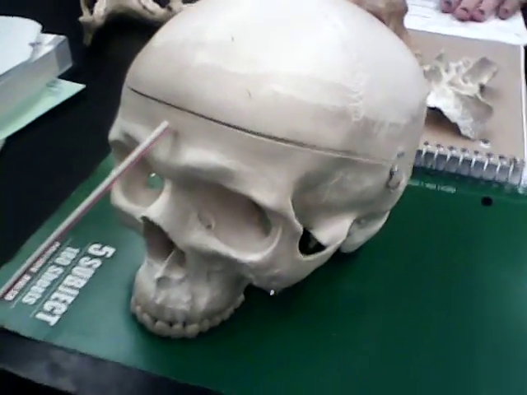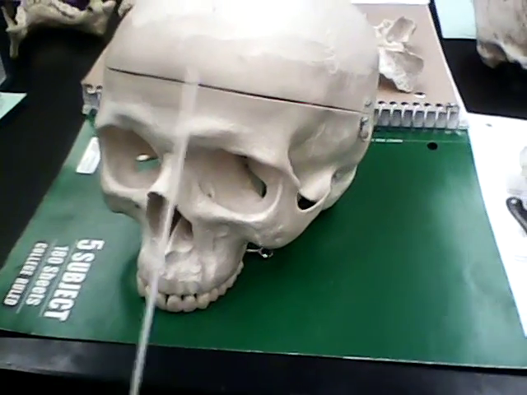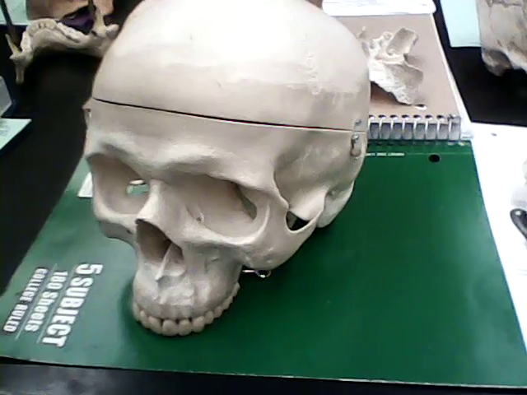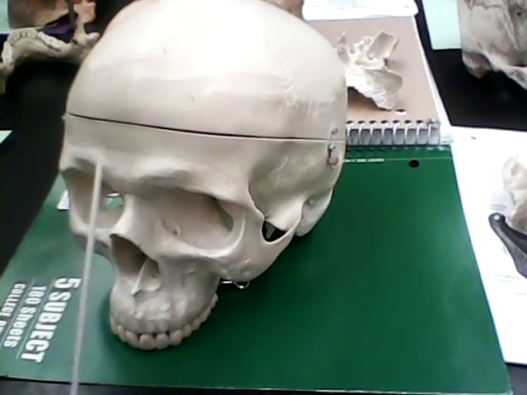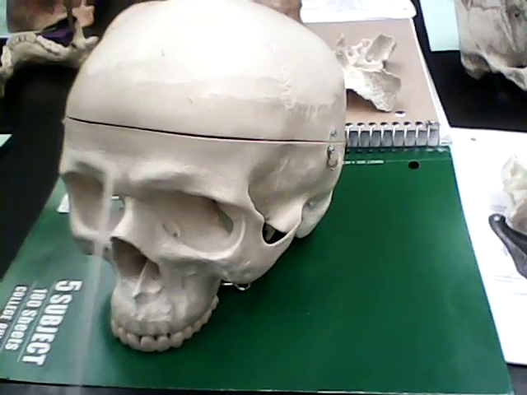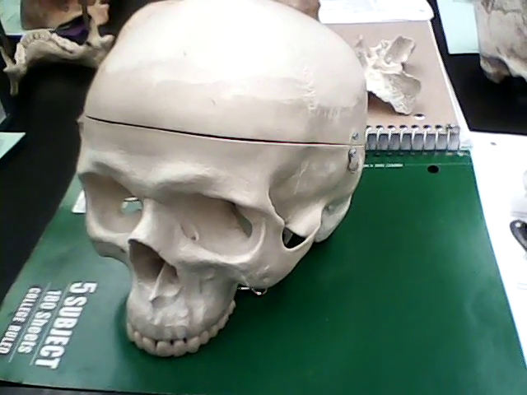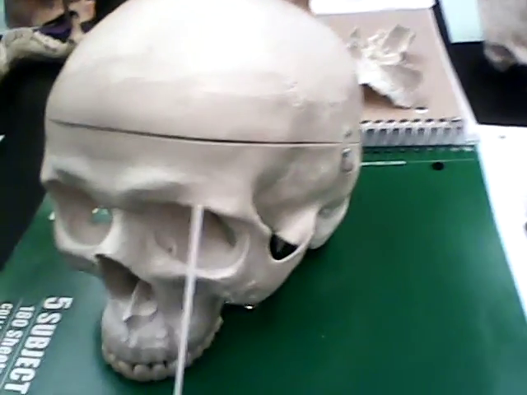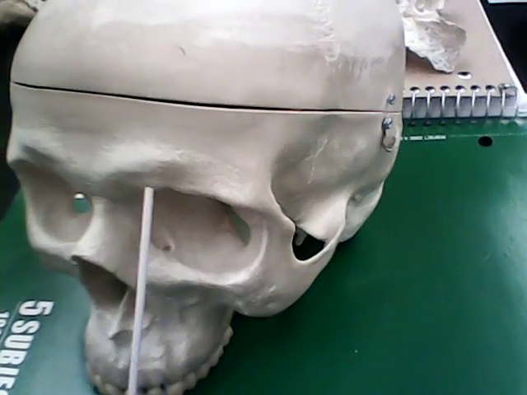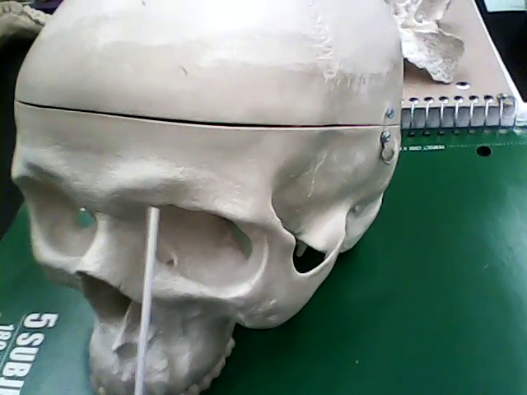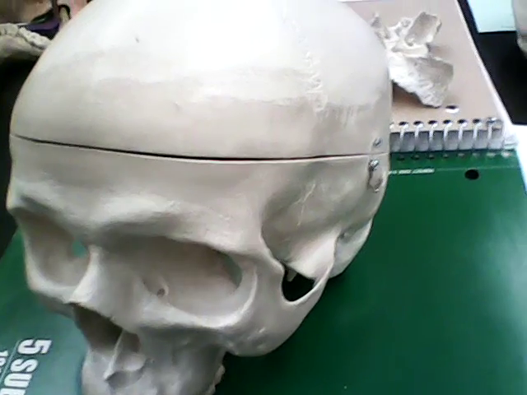Is the flat part right here. The superciliary arch is the eyebrow. The glabella is the dent in between the eyes, or third eye. The supraorbital margin is the top portion right here, just the top. Not inside, not on top, just this little top section.